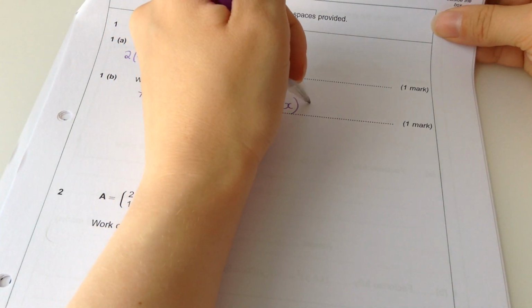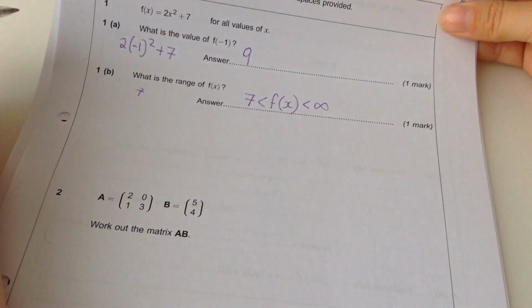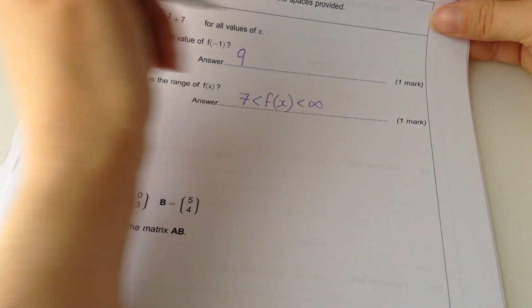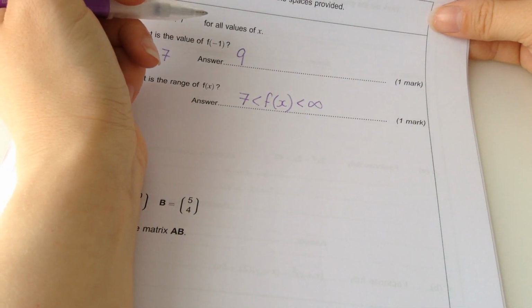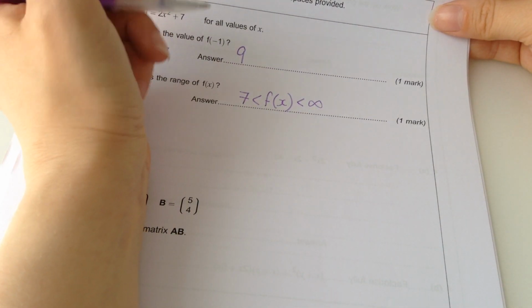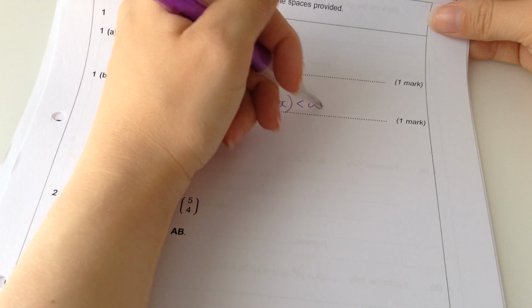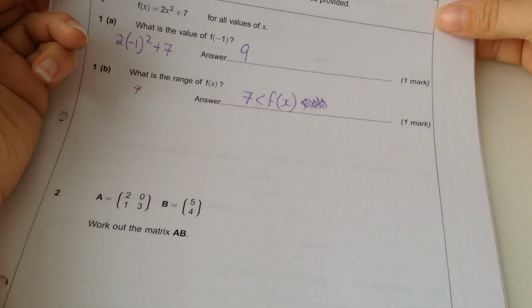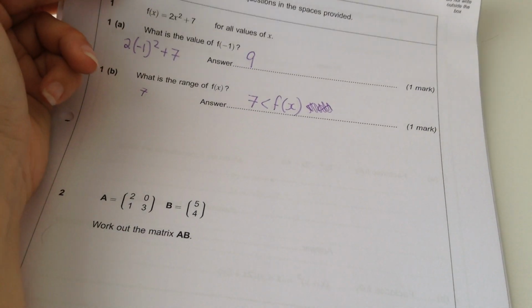You can say it's between 7 and infinity, but actually you don't need to say it's less than infinity, because every single thing in the world is less than infinity. So you can just write f of x is bigger than 7.